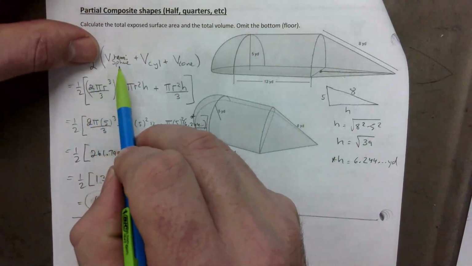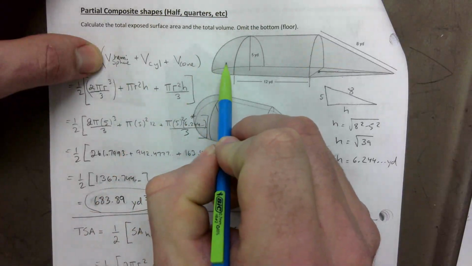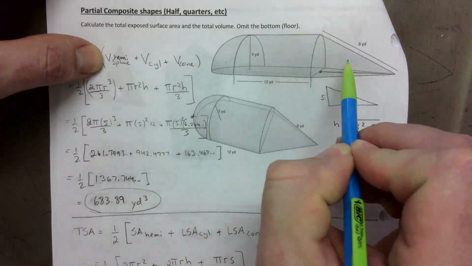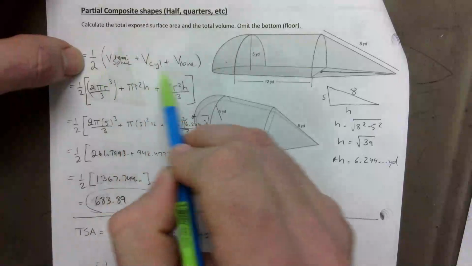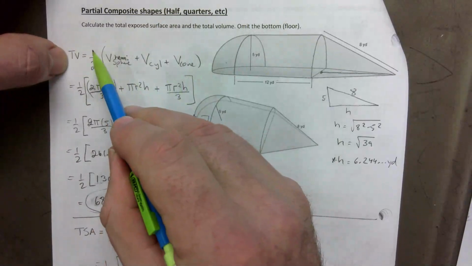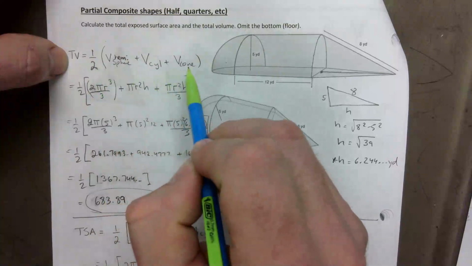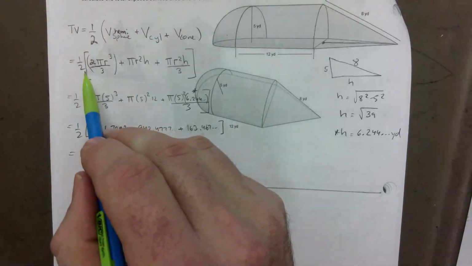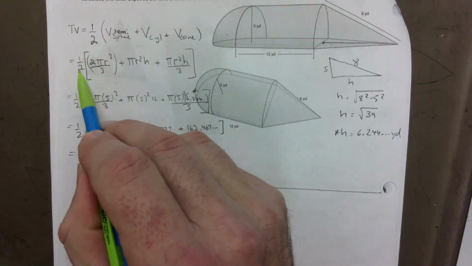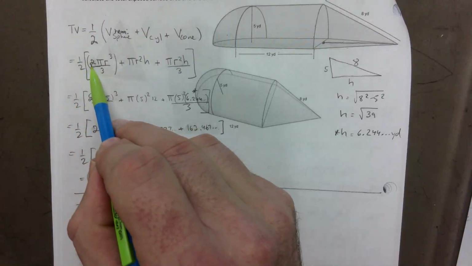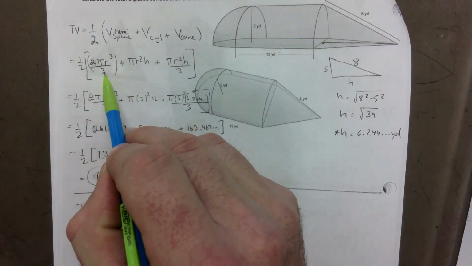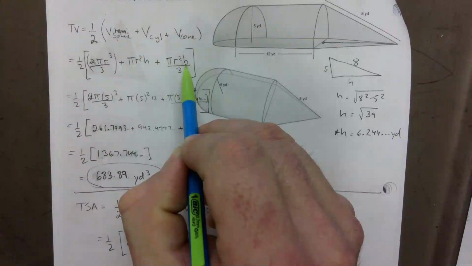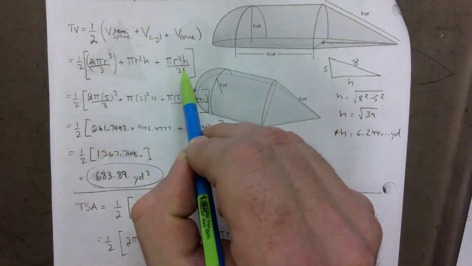So I'm thinking, first and foremost, a hemisphere, not a sphere, half of a sphere, that's called a hemisphere, a cylinder, and a cone. Once I'm done adding all of these for the volume, I'll just split it in half, right? Or divide it by 2. And so I start, right? I put a big square bracket, leave the half on the outside. The hemisphere is 2 pi r cubed divided by 3. The cylinder is pi r squared times h, plus pi r squared h divided by 3 for the cone.